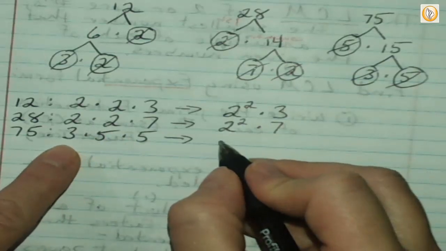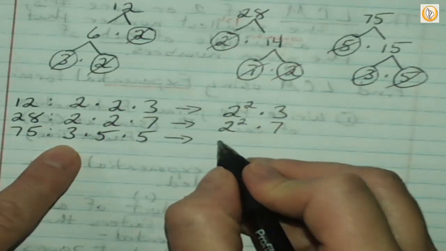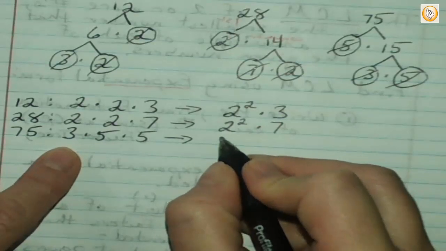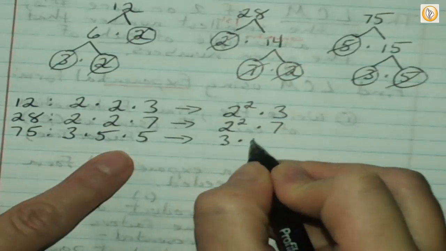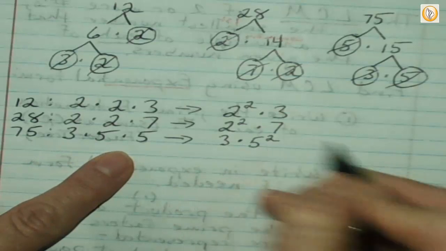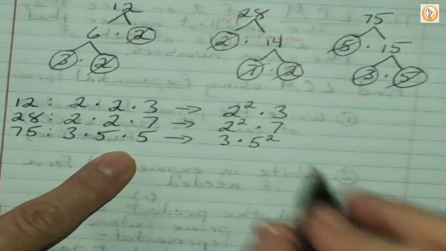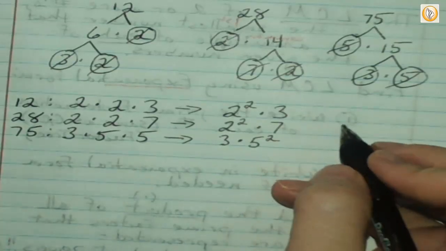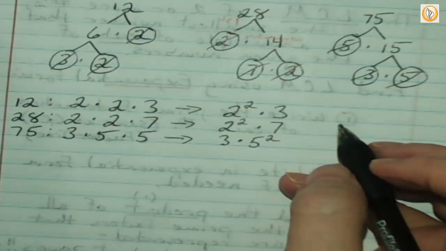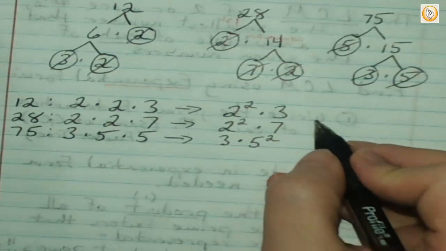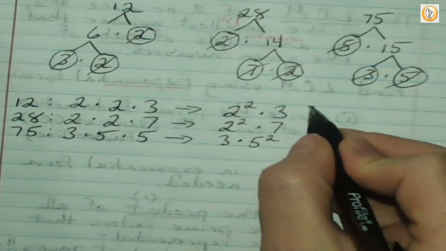And this one would be what, Whit? 3 times 5 to the second power. Second power. Very good, because I have 2 5's. Does everyone have this down? Because this is where it gets kind of crazy.